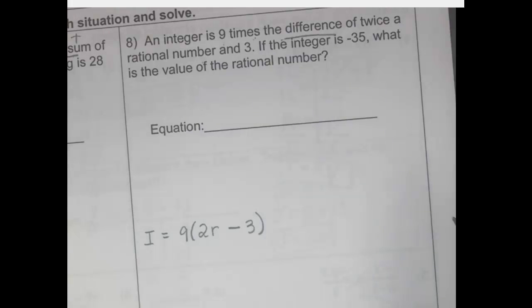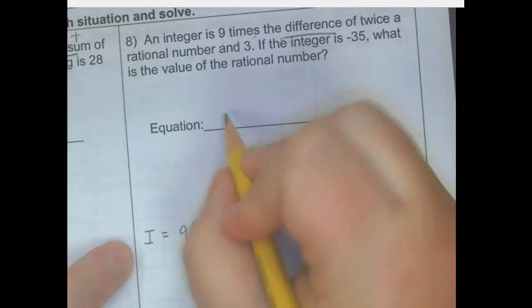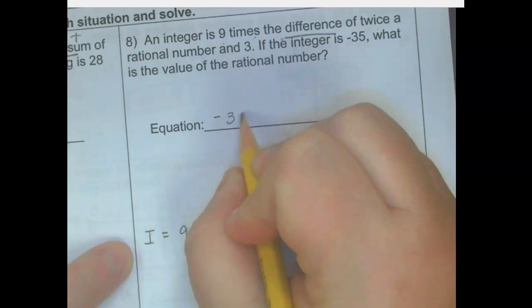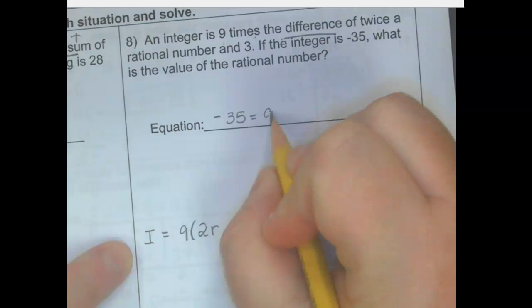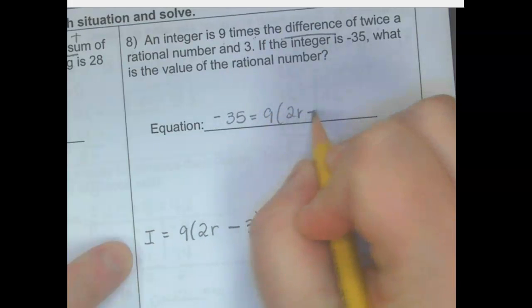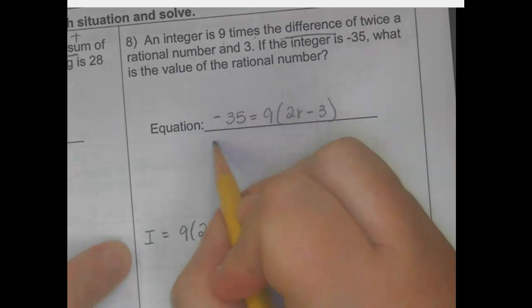Alright, is everybody with me so far on this? Yep, we're good? Alright, but then it tells us that integer is negative 35. So to make our equation, I just plug in the negative 35 in my integer spot. There's my equation. So let's go ahead and solve it.